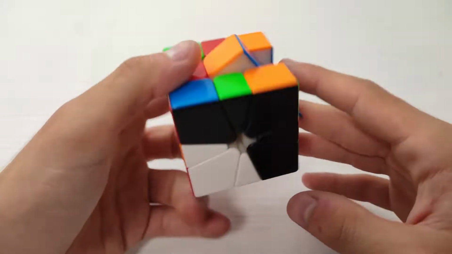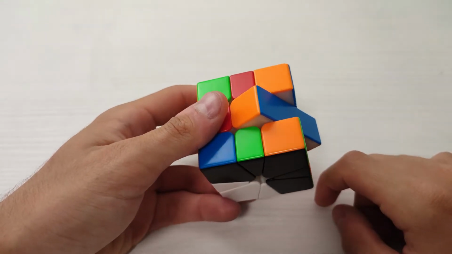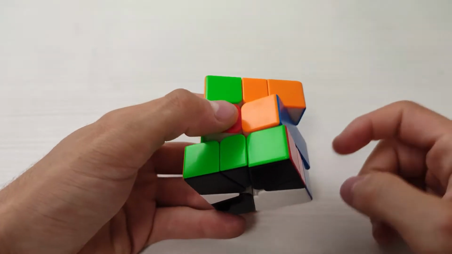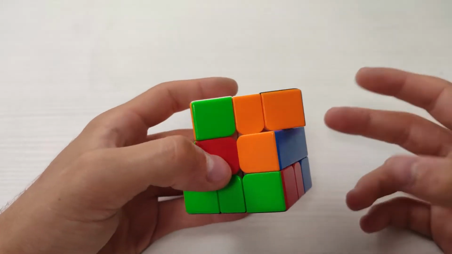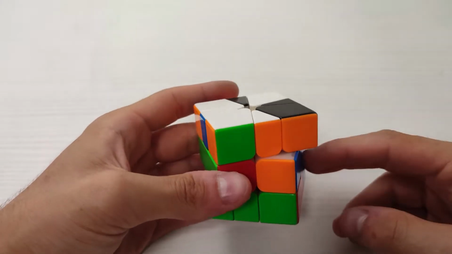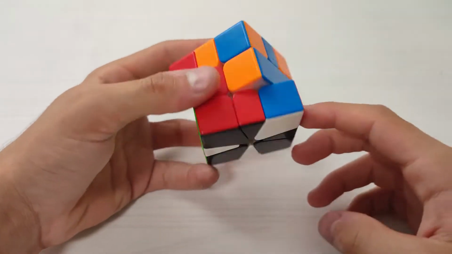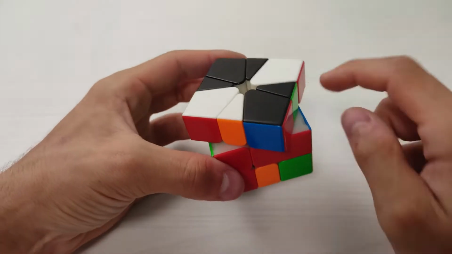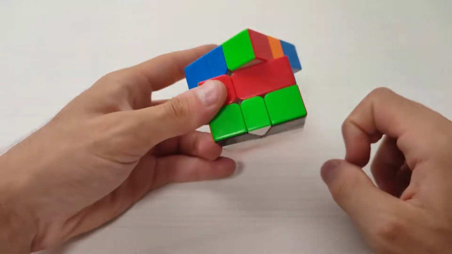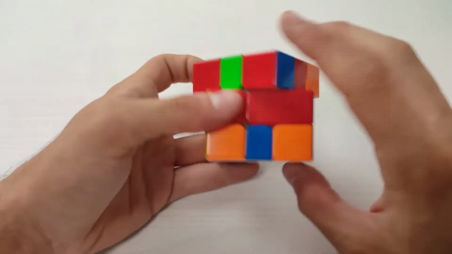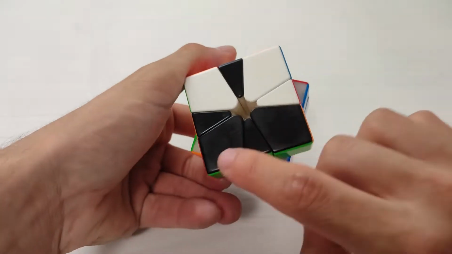Other option you have, if you find yourself with the edge in the front like that, you can just do M2, D prime, M2 to solve the edge. Same thing as before. This is not slice efficient, but it's still quite fast, so I recommend you learn that solution as well. If you have the edge opposite to the corners, the best solution is to simply bring the edge up like this and then do either U prime D and then M2, or you can just do it from the back as well by doing U D prime and then M2 as well by creating the block.